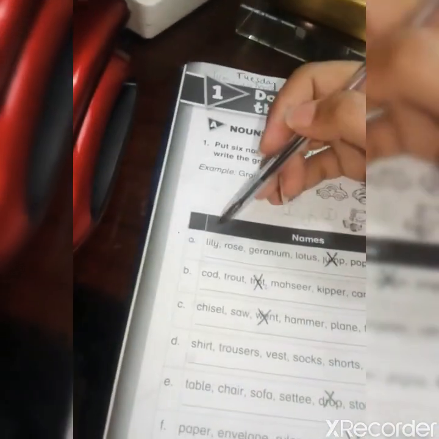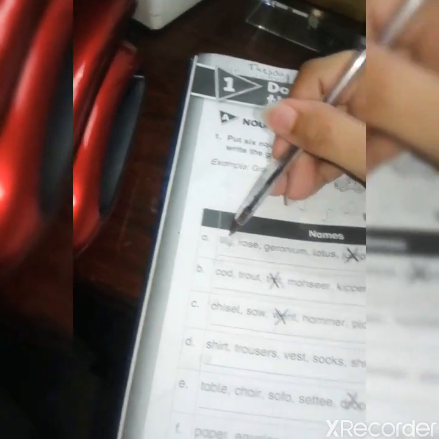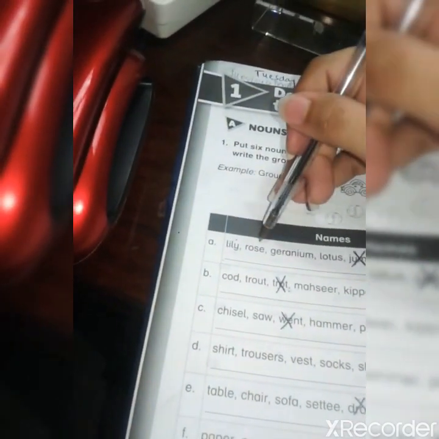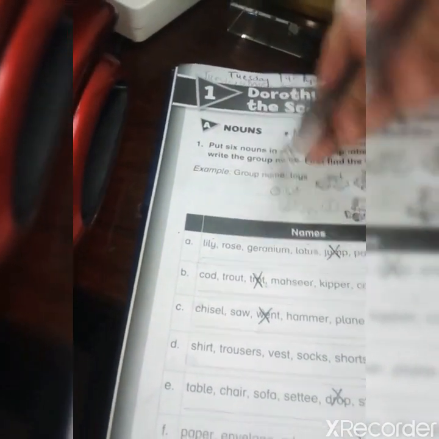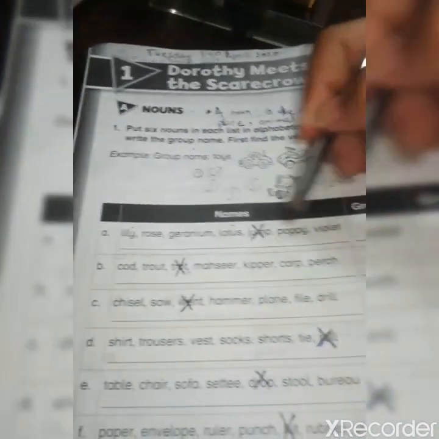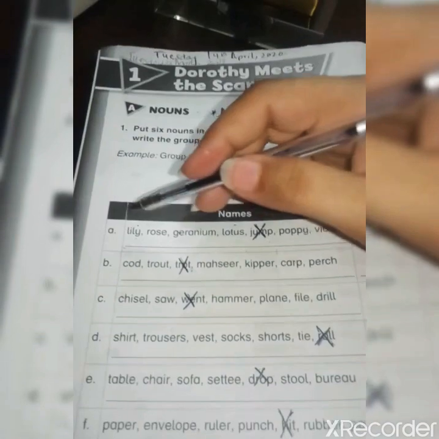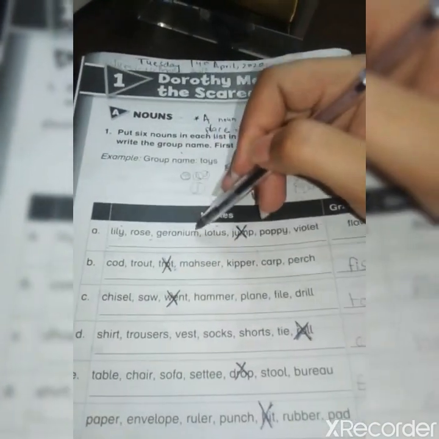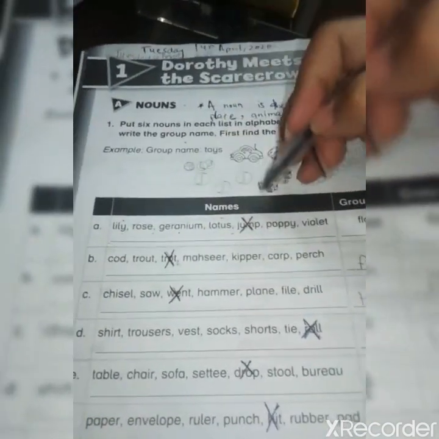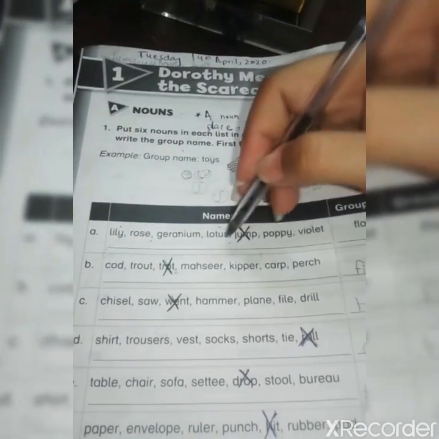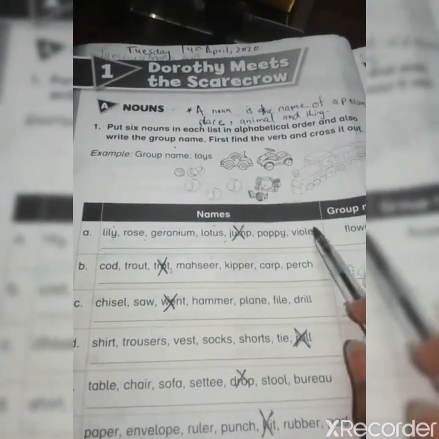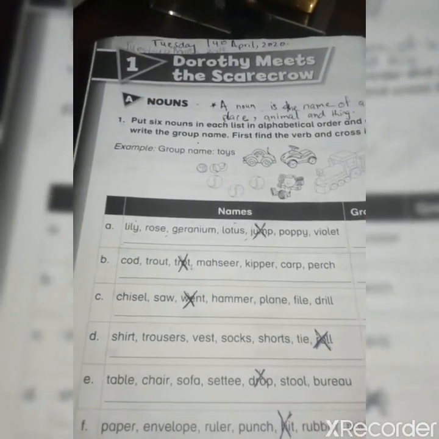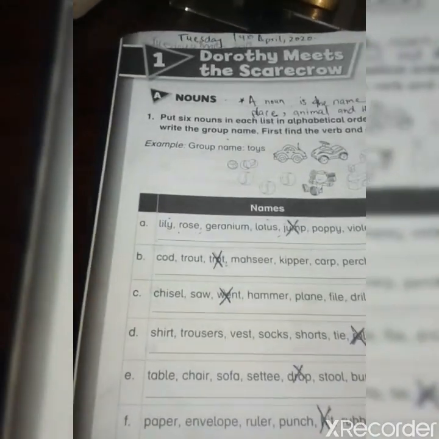Okay? Alright, so the first group is lily, rose, geranium, lotus, puppy, violet. What are all of these? These are flowers. Lily is a flower, rose is a flower, geranium is a flower, lotus is a flower, puppy and violet, all of these are flowers. So they belong to the group flowers. So we'll write flowers. Now you can also look at this example that is given in pictures.